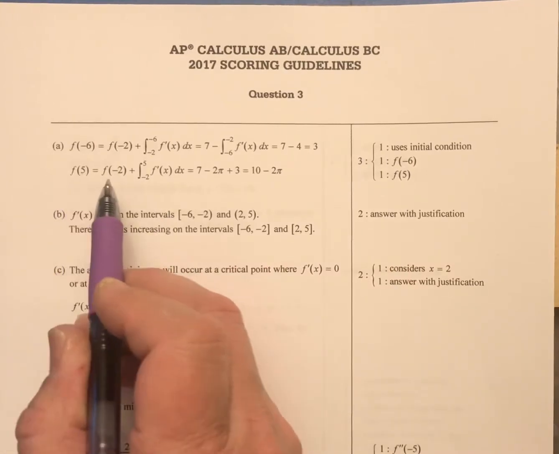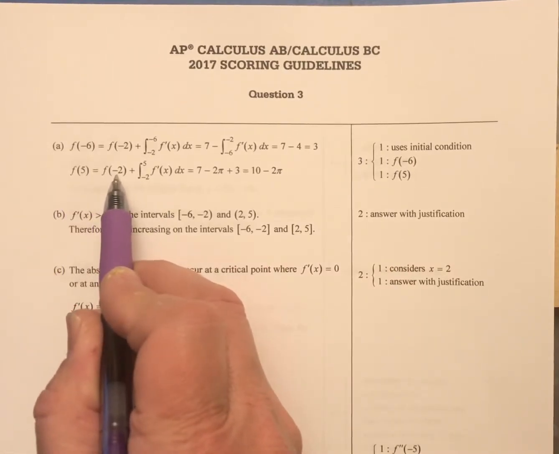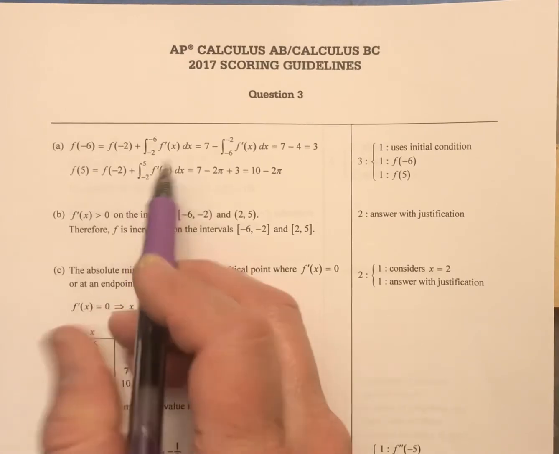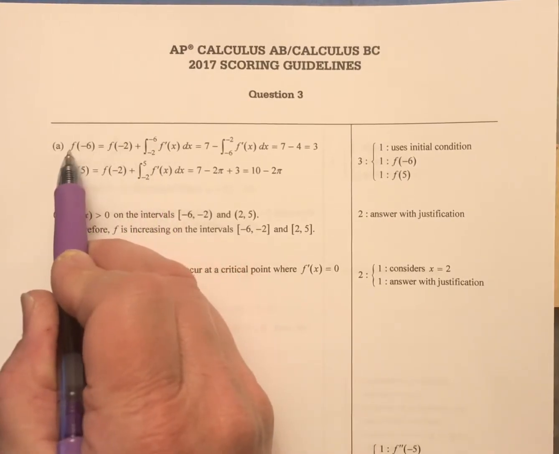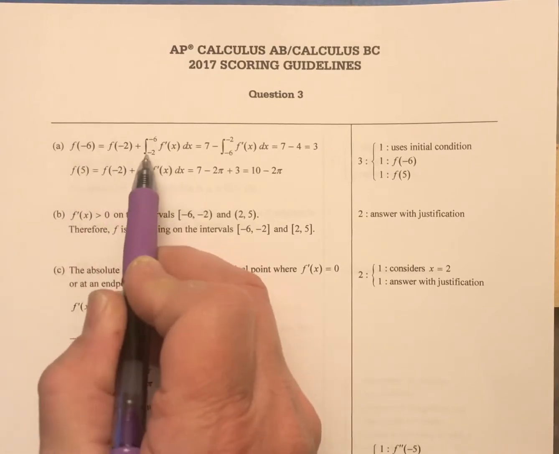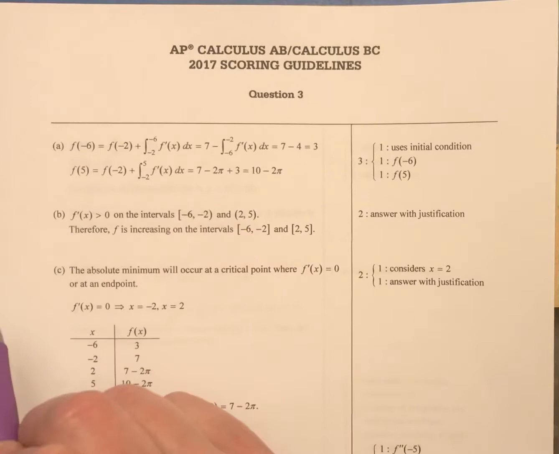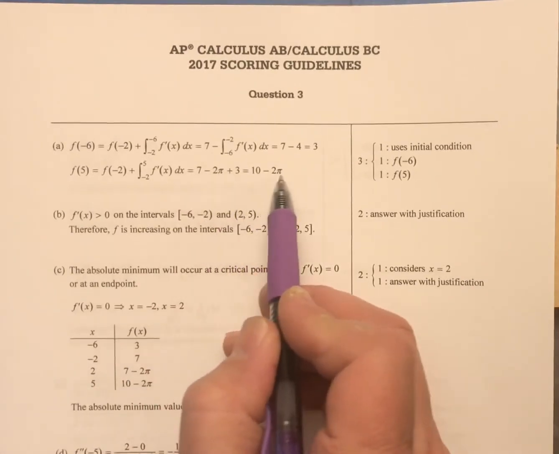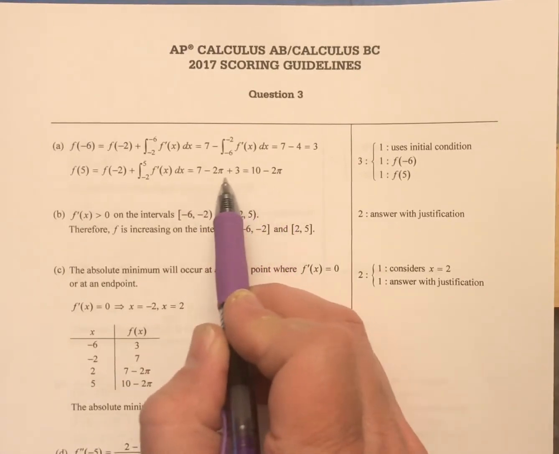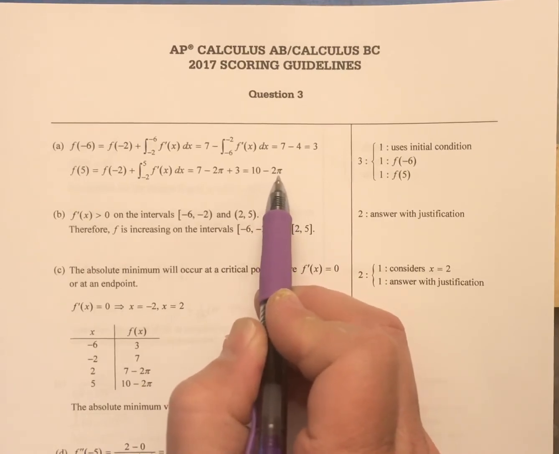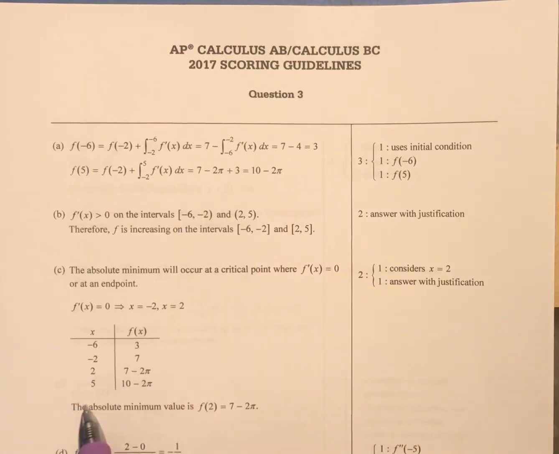F of 5 will be f of negative 2 again, and then we're going to integrate from negative 2 to 5. Now notice, in order to find f of negative 6, we are going to integrate f prime. Okay, very important conceptually there. And then here you notice that you can leave pi in your answer. Again, that 2 pi is the area of a semicircle, which is pi r squared over 2.